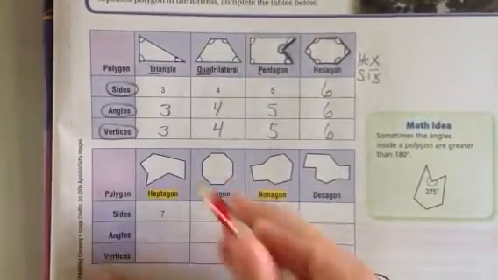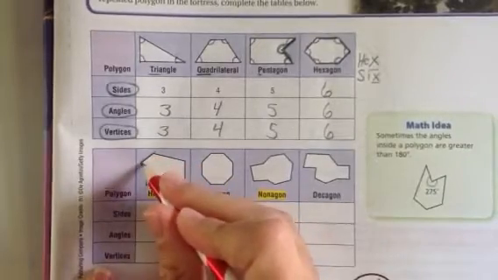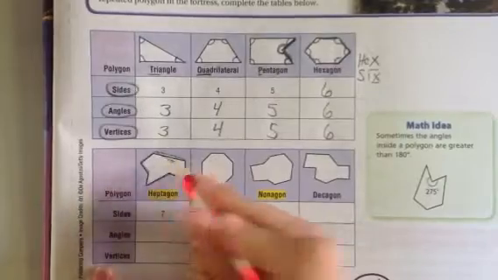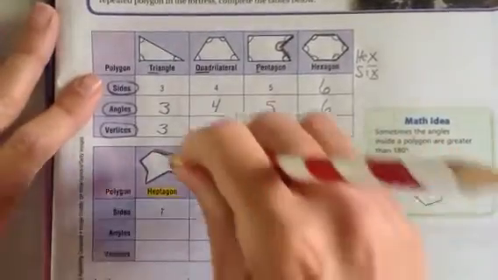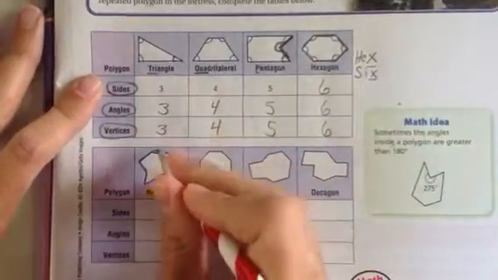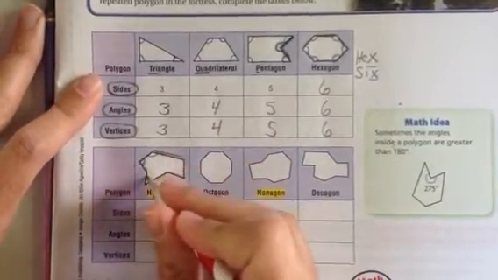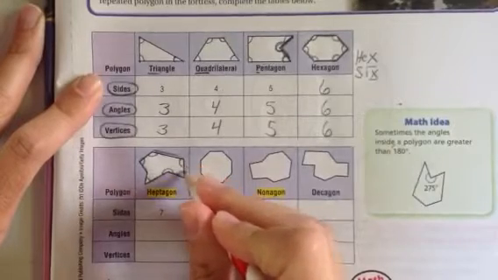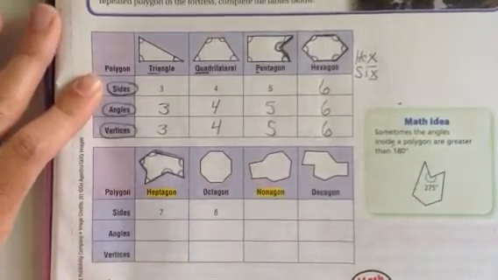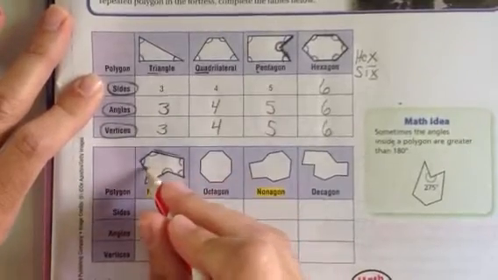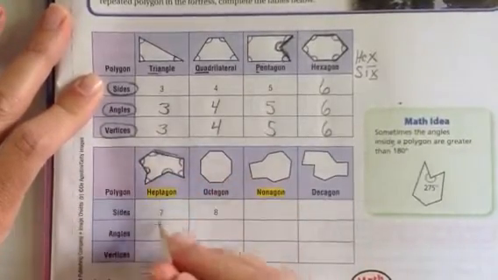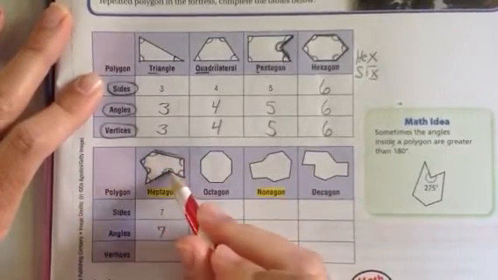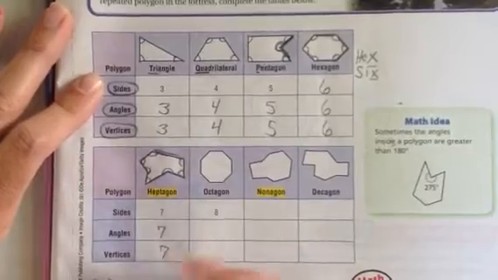So heptagon is one of those that maybe you haven't heard of, but it's a 7-sided figure. 3, 4, 5, 6, 7. 7 sides. 1, 2, 3, 4, 5, 6. Do you see where the other one is? Right here. 7. 7 angles. And 1, 2, 3, 4, 5, 6, 7 vertices or points.